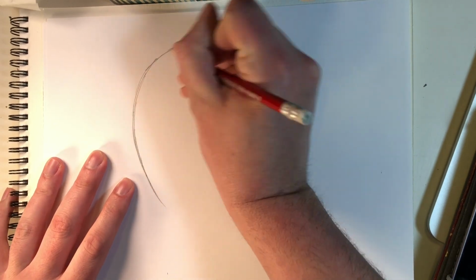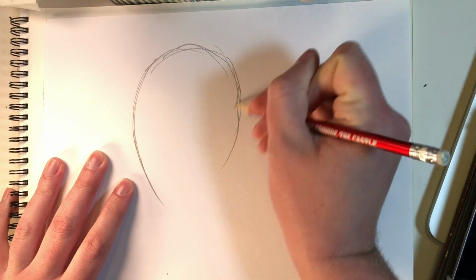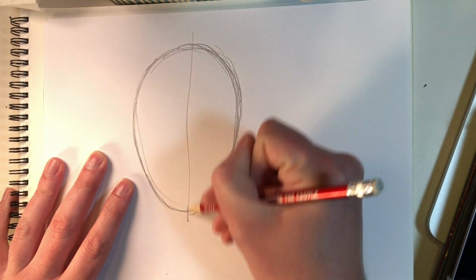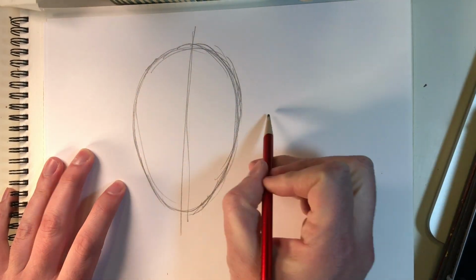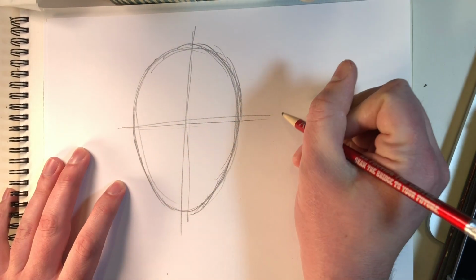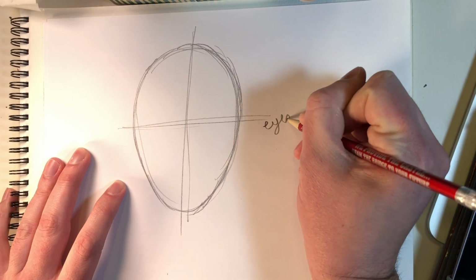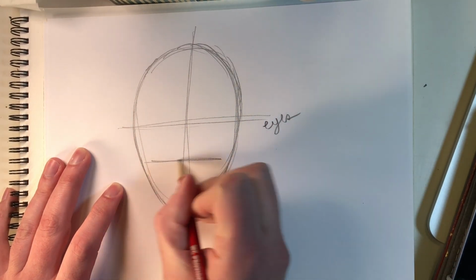Okay, so I'm going to start drawing out a basic egg shape, and that's going to be the generic size of this really generic face. Now I'm going to add in some guidelines that will help with the placement of the facial features. So one line down the center and a horizontal line right across the middle for the eyes.